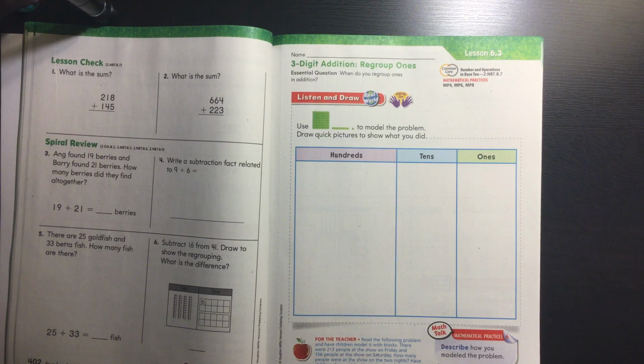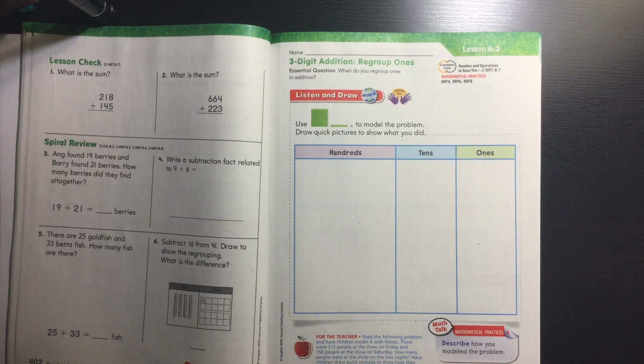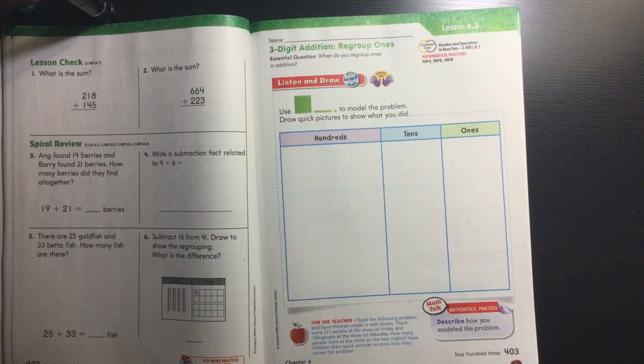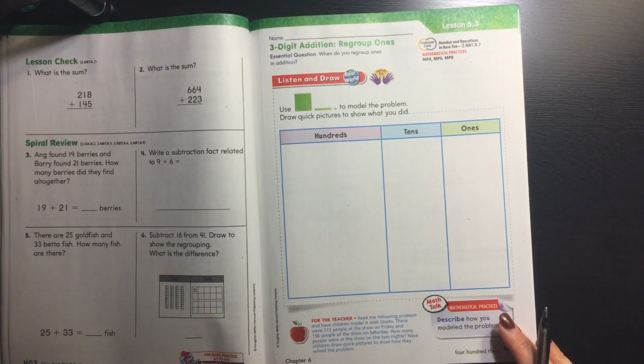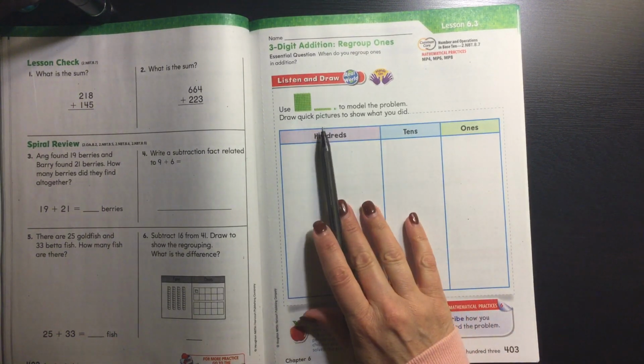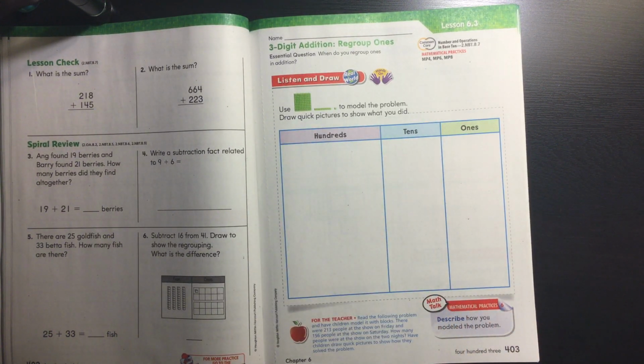So go ahead and open your workbook to page 403. Go ahead and pause the video and find page 403. All right, on this page, we are going to draw quick pictures to show the problem that I read aloud. So go ahead and close your eyes and visualize what is happening in this problem.